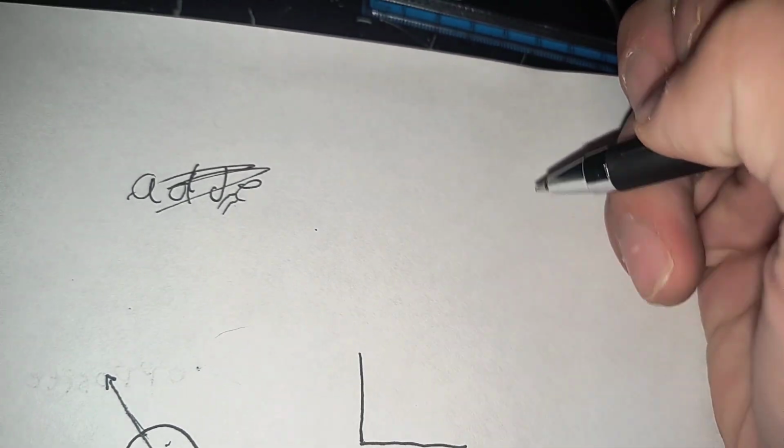Okay, we're gonna learn about adjacent, supplementary, and complementary angles. That was my horrible attempt at spelling adjacent. It's spelled like this: adjacent.